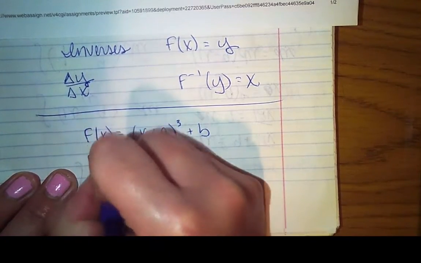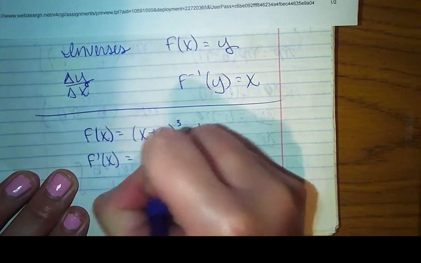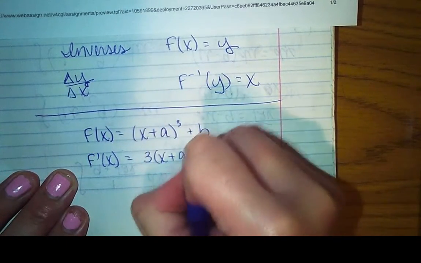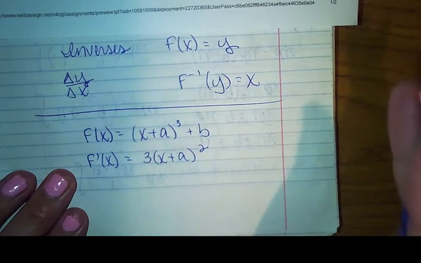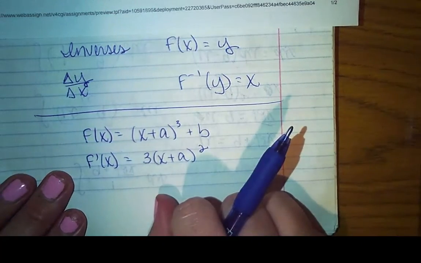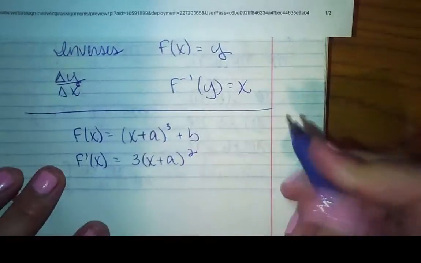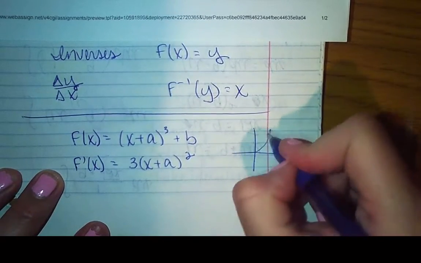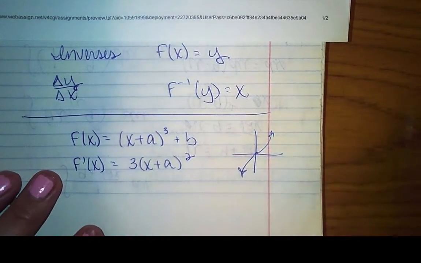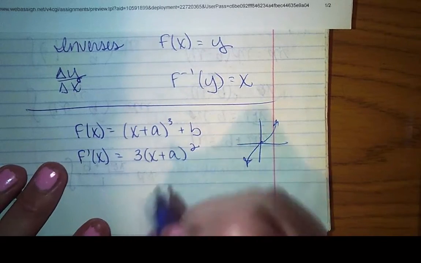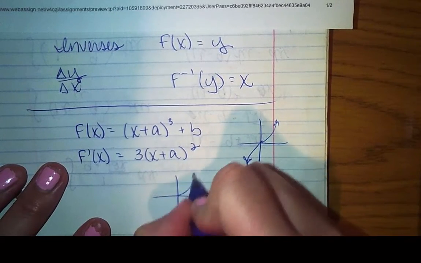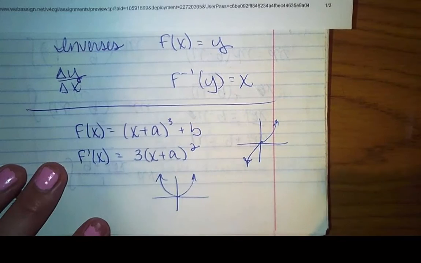I know if I take a derivative, that's going to give me a 3 times x plus a squared, and then the derivative of the inside is 1. Okay, what does this mean? That means I have a cubic function. Okay, so he looks somewhat like this unless I move him. Well, what does your derivative look like? Your derivative is going to look like a parabola.